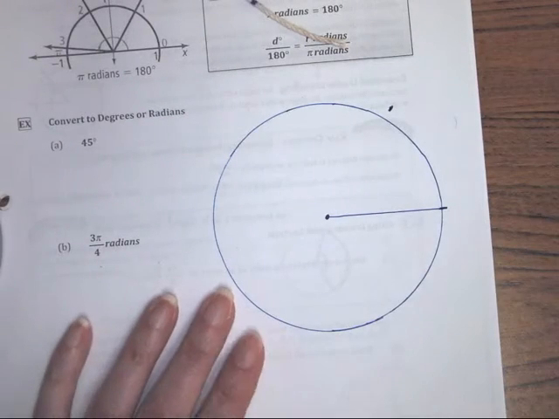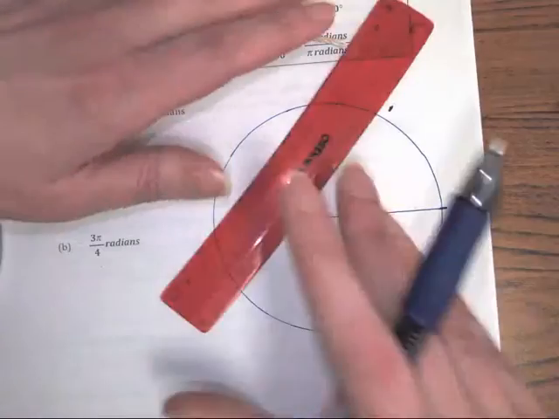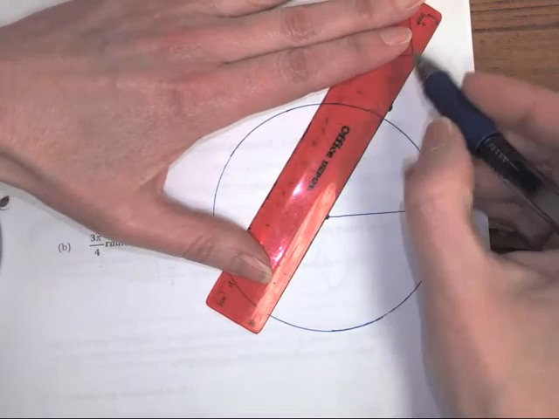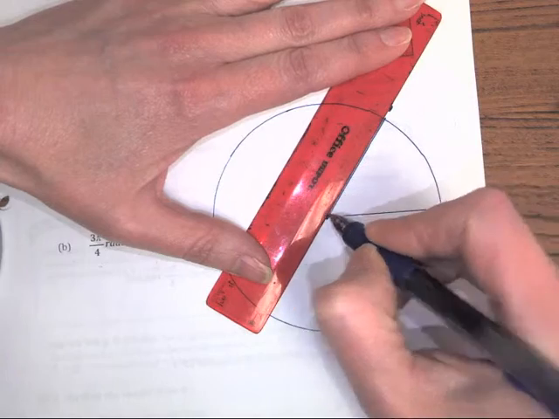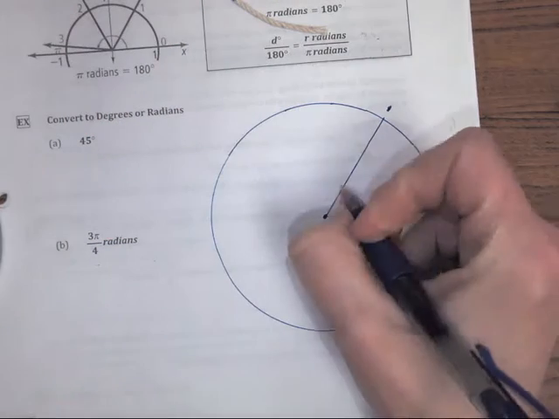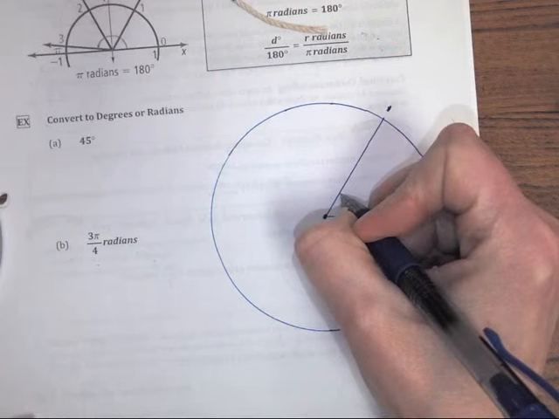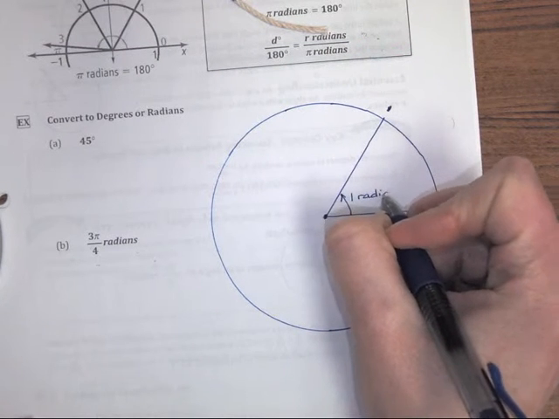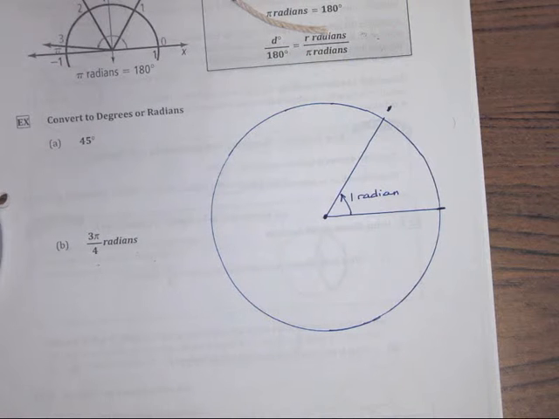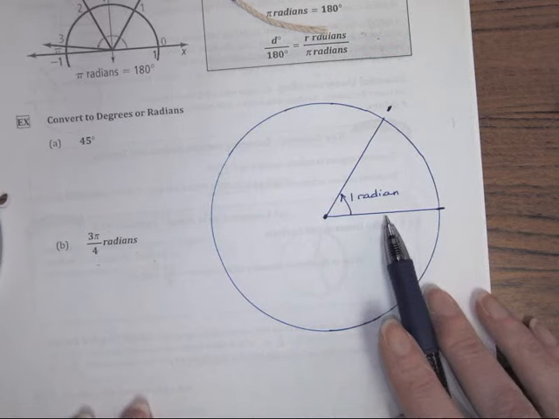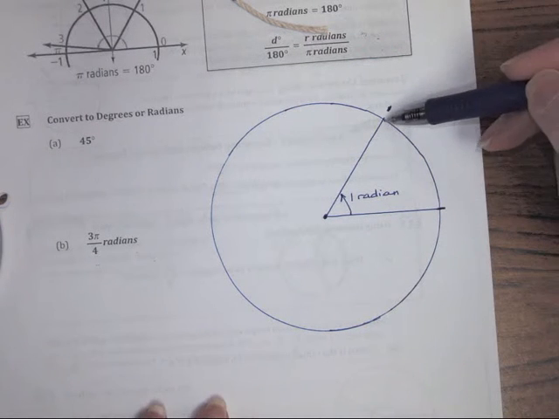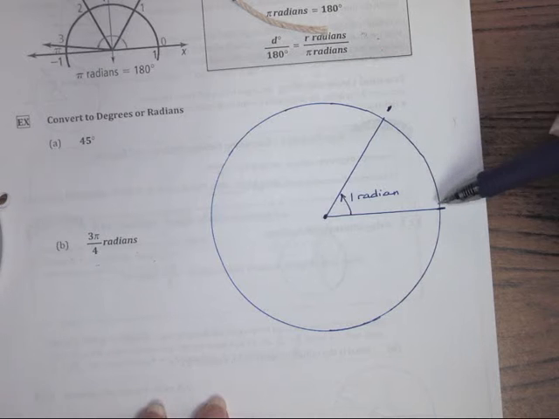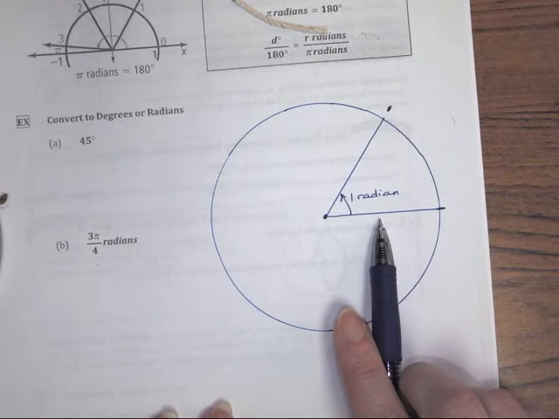So I'm going to draw from this mark over to there. This angle measure right here is 1 radian. That's what a radian is. A radian is the angle measure that gives you an arc length exactly equal to the length of the radius. That's what a radian is, okay?